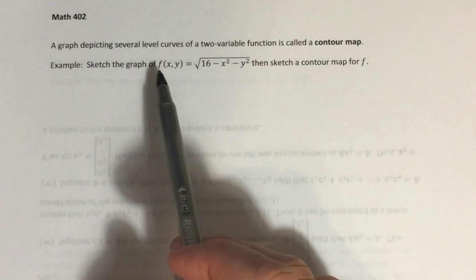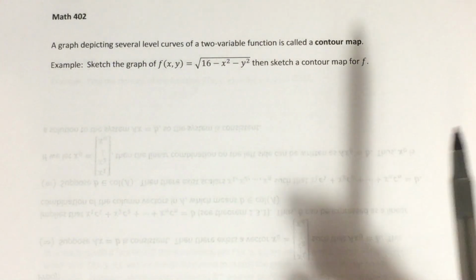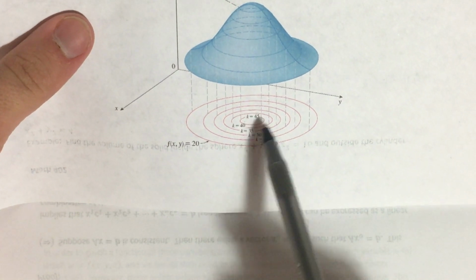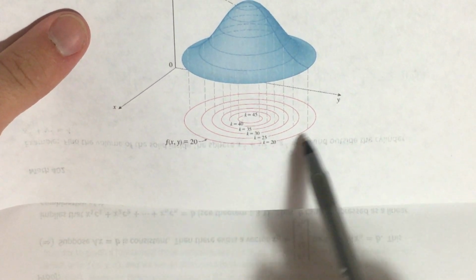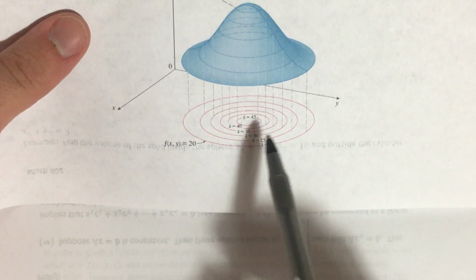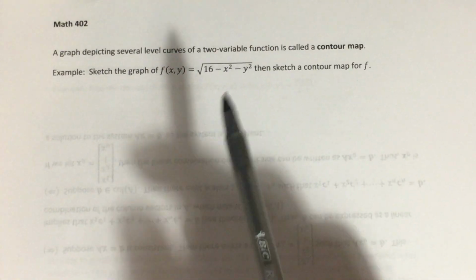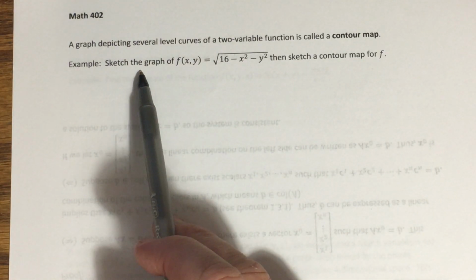So let's take a look at an example. Before we do that, the graph that you're seeing down here in the xy plane of all these circles, in this case, we call this a contour map. So a contour map is a graph consisting of several level curves. All right, so we're going to try and sketch one of these.